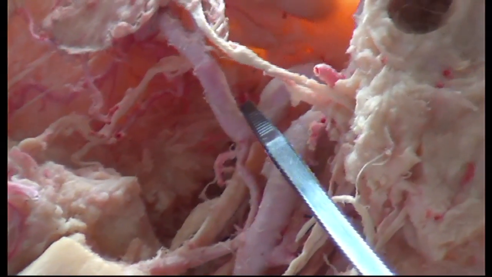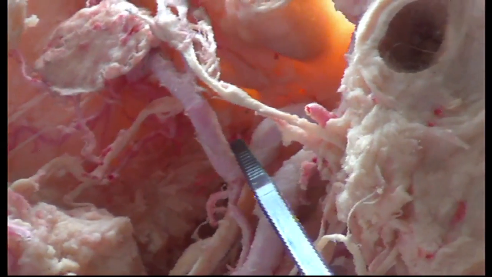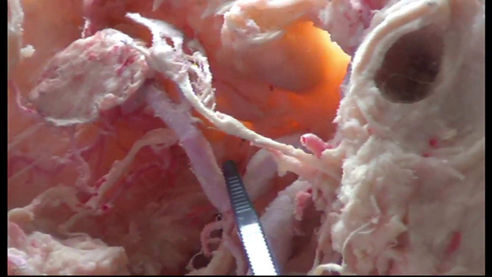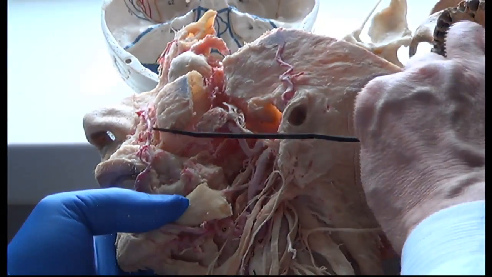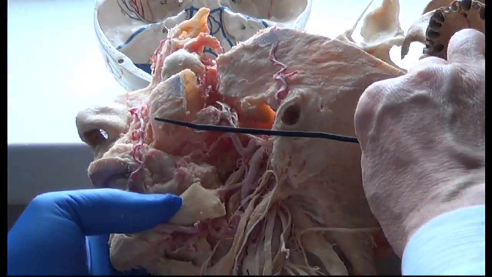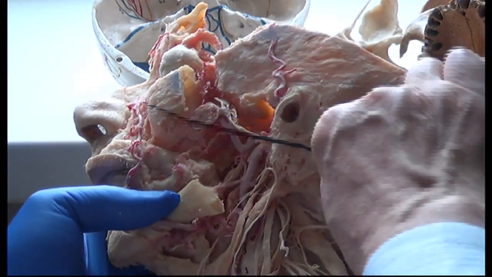They are prolongation of each other, and this is arteria maxillaris. So we can say that arteria temporalis superficialis and arteria maxillaris, they are located perpendicular to each other.